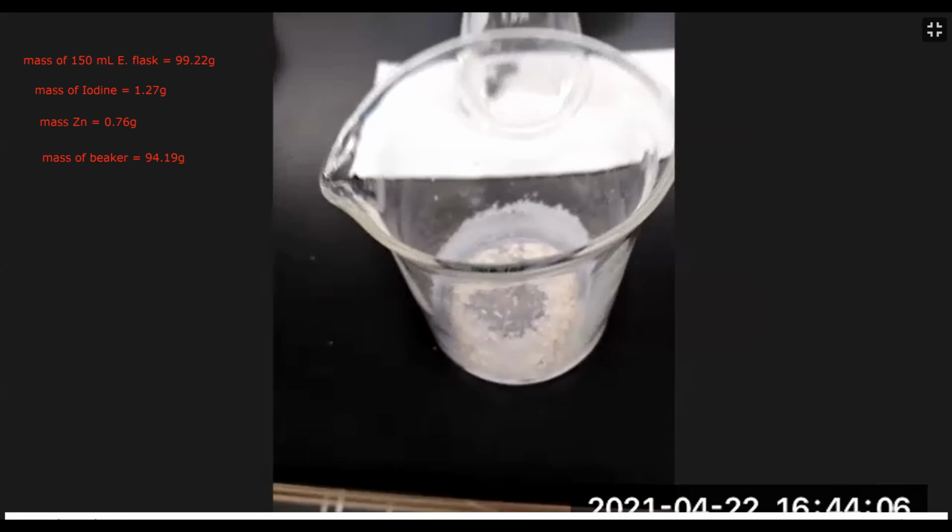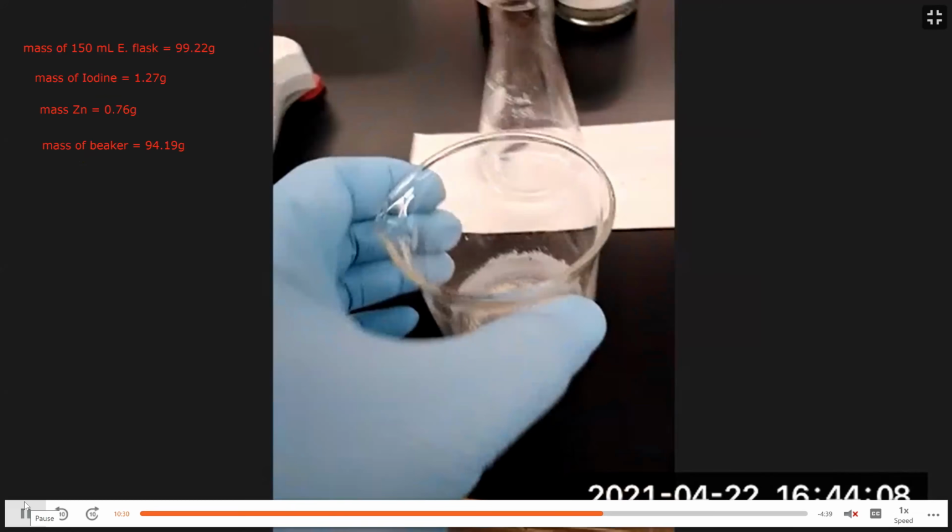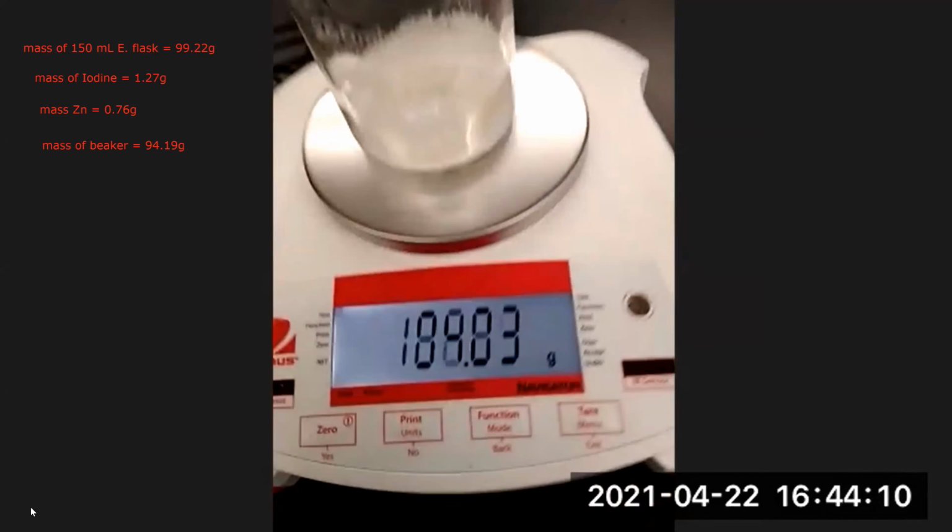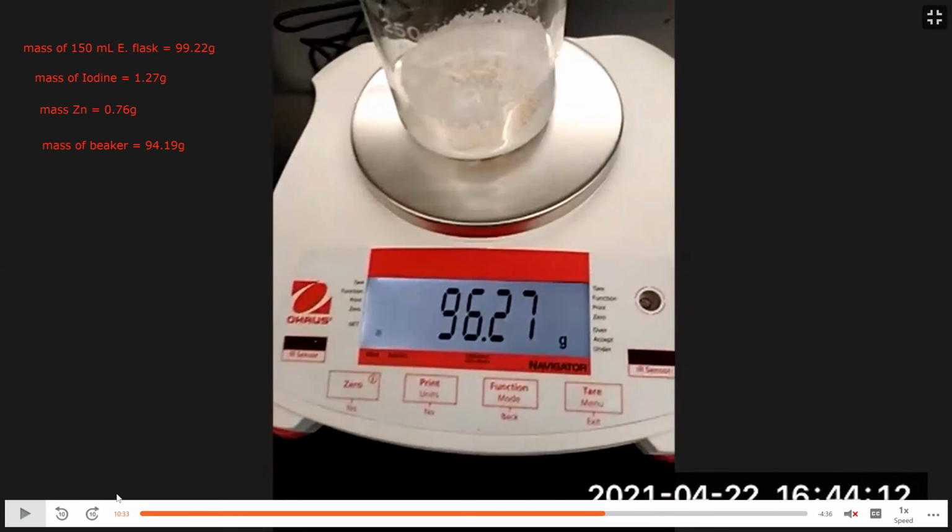So now both the unreacted zinc and the product are dried. We're going to record the mass of each. The mass of the product and the beaker is 96.27.